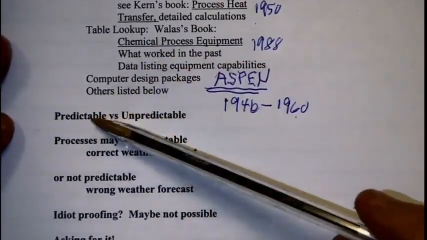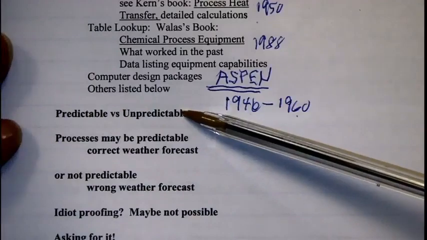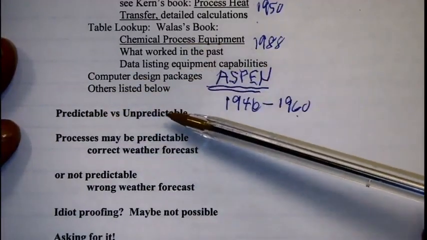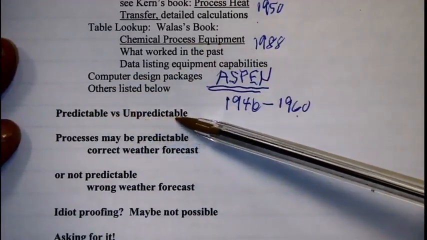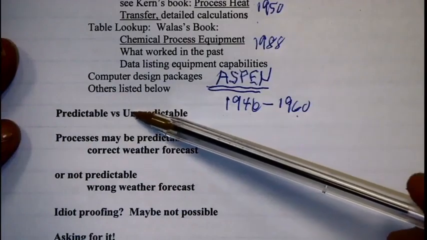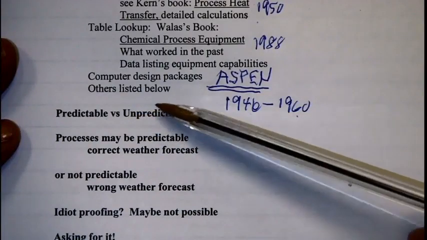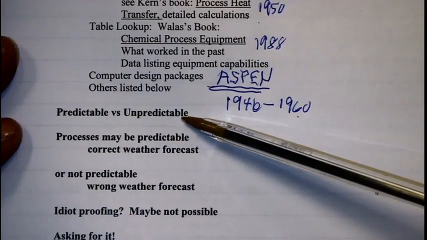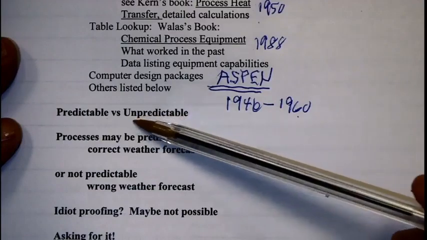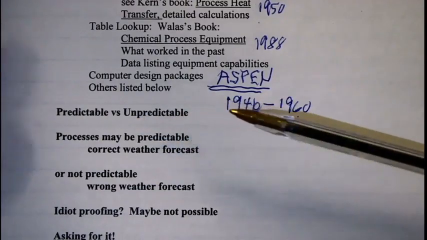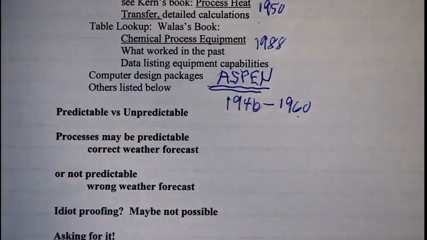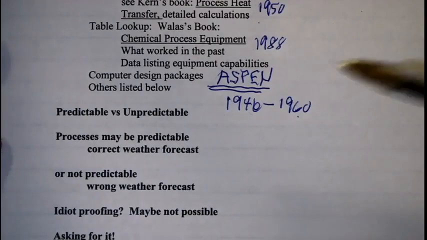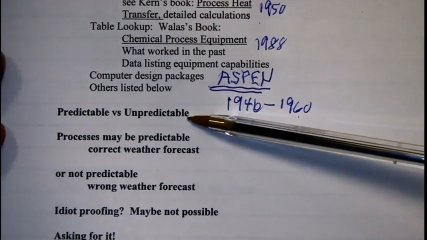So you have predictable versus unpredictable processes out there. And what happens if your design turns out to not be followed in its application? Then the operations people have to come in and run the process and make changes such that they can get performance out of the process. Okay.